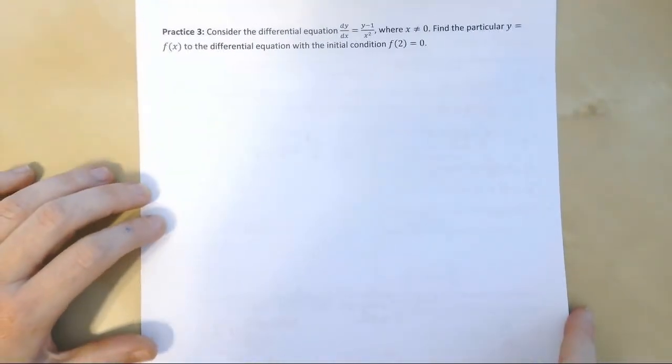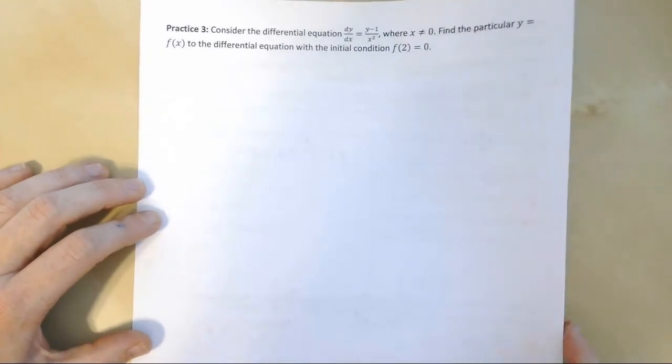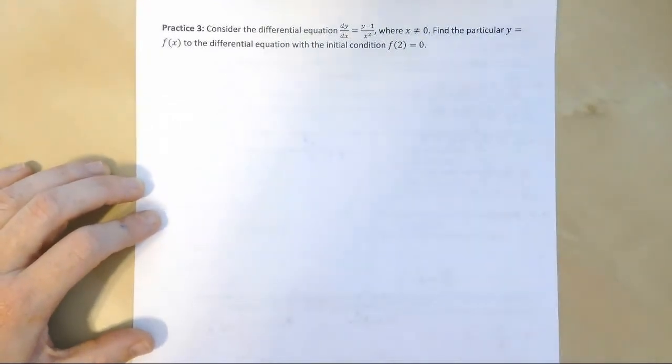Here is our last example. It is an AP exam, a piece of an FRQ. This is the level that we need to be at. So I want you to try on your own first. If you're watching on YouTube, then pause it. Try this on your own. See how far you can get.